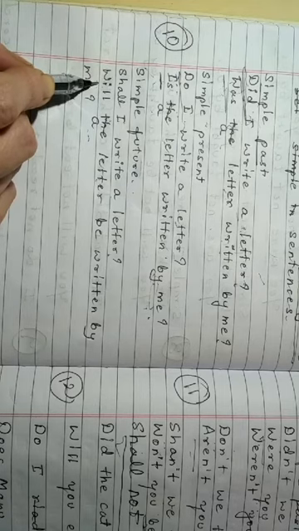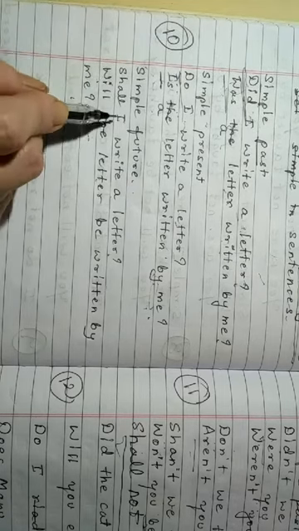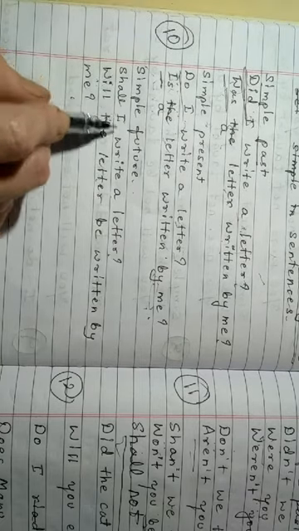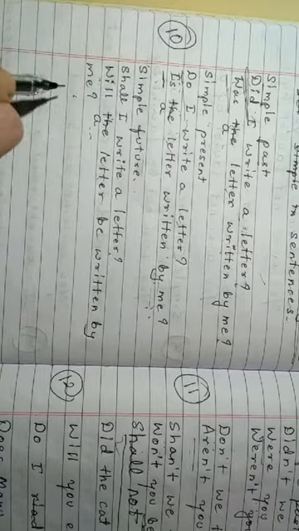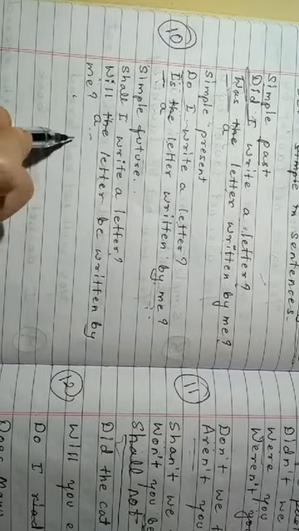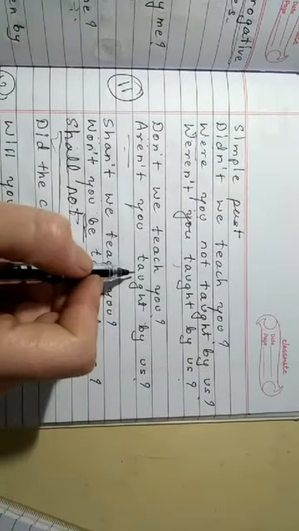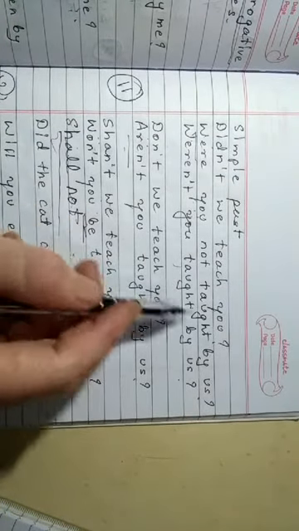So I have already told you. See, you don't have to use shall with I always. It is not compulsory. It is generally used like that. Okay. So will a letter be written by me? In this way, you have to change the voice. Now, I have taken another sentence here. It is interrogative negative sentence.